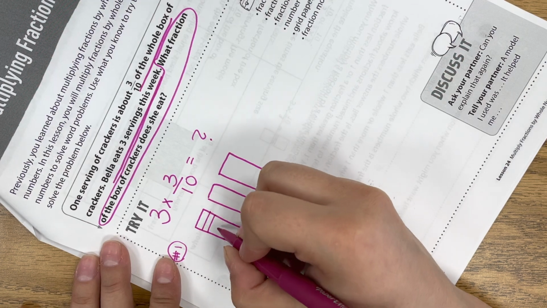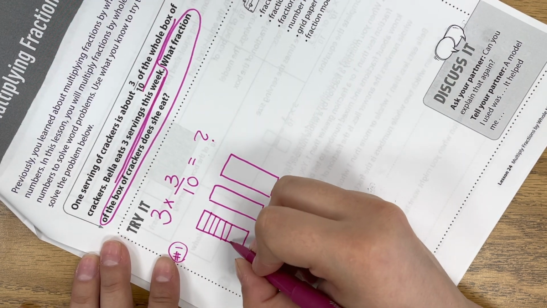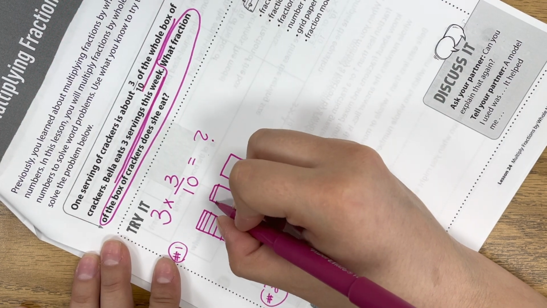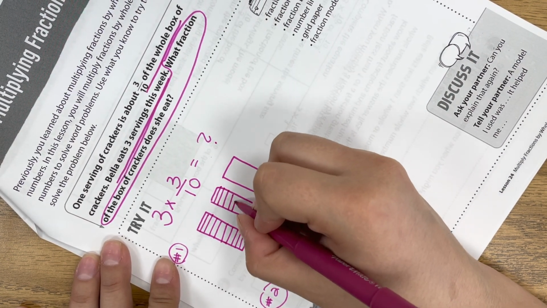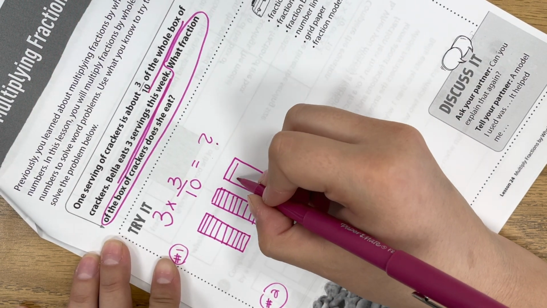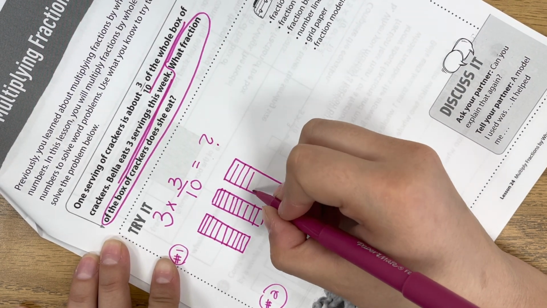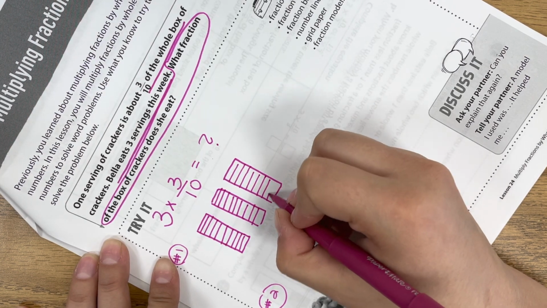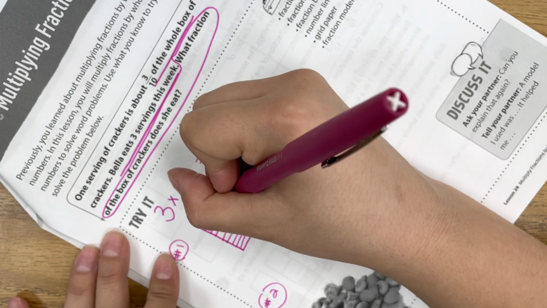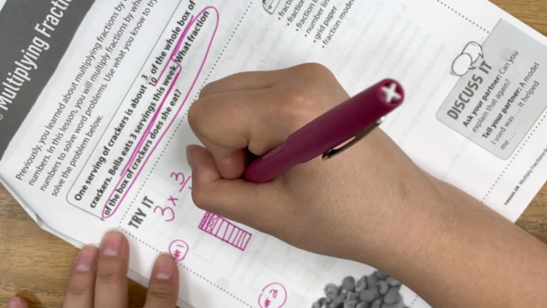So 1, 2, 3, 4, 5, 6, 7, 8, and we're really squishing, 9, 10. And then we're just going to carefully shade in 3 of them.